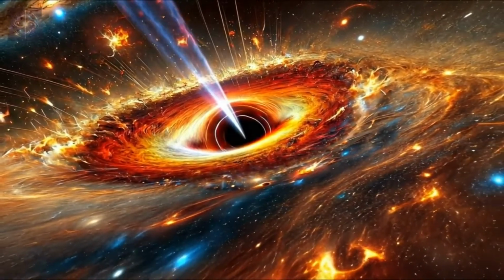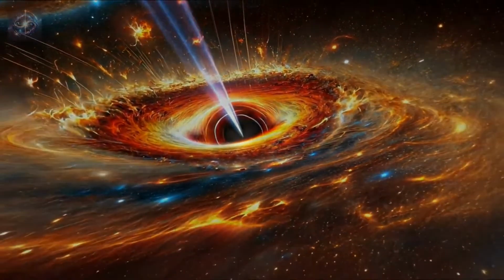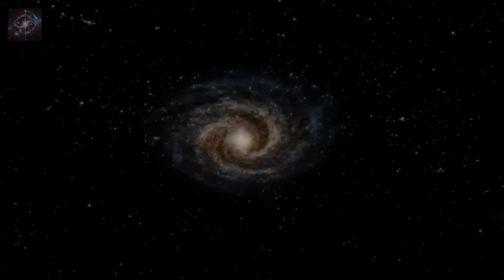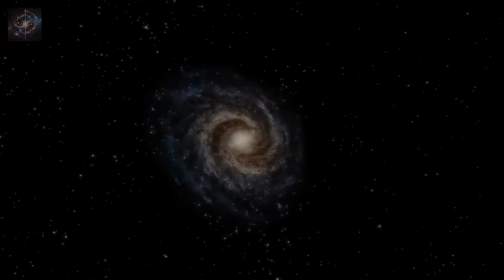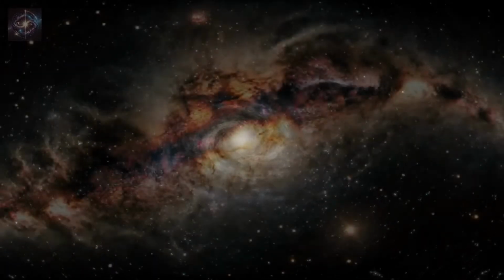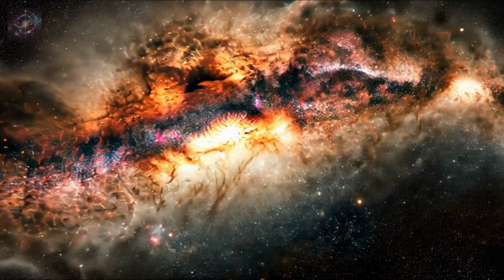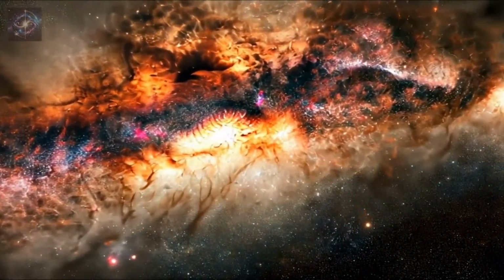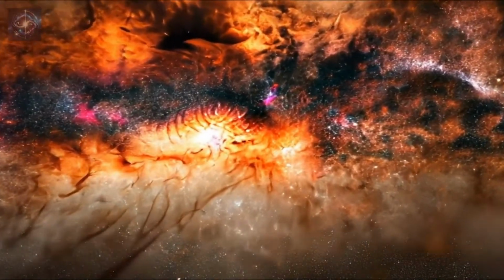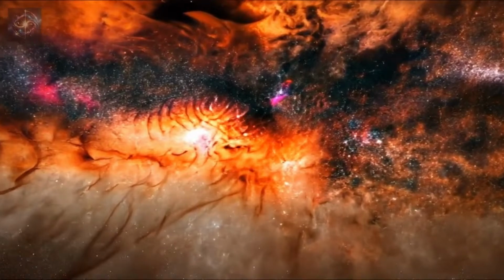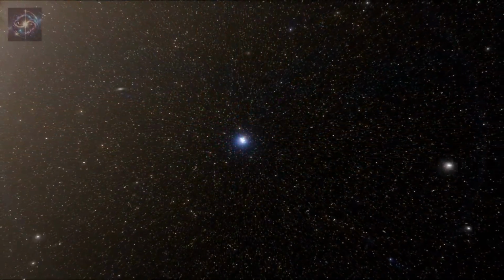These Population III stars were colossal, hundreds of times the mass of the Sun. Their lifespans were brief, mere millions of years, but their influence was profound. When these stars exploded as supernovae, they enriched the surrounding gas with heavier elements, paving the way for more complex stars and planets. Over millions of years, these primitive galaxies merged to form larger ones.